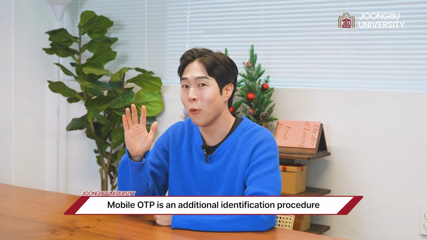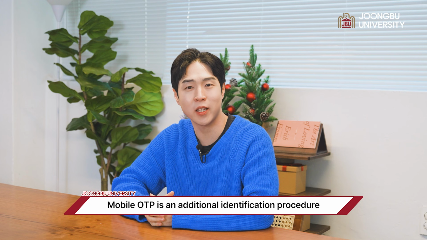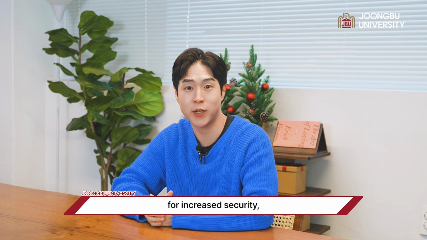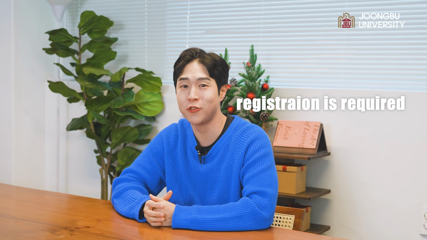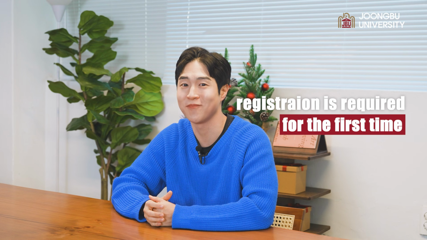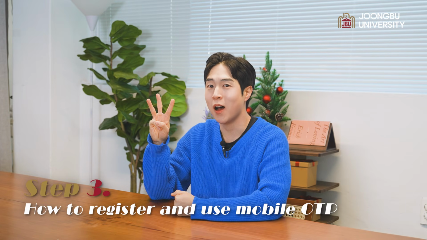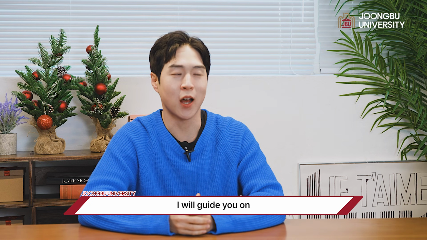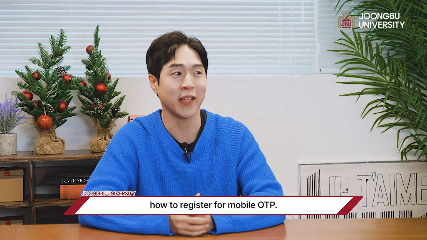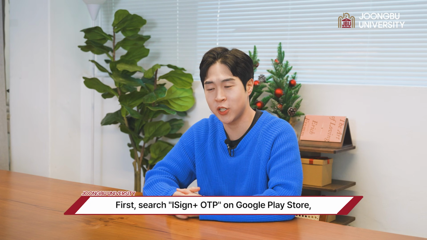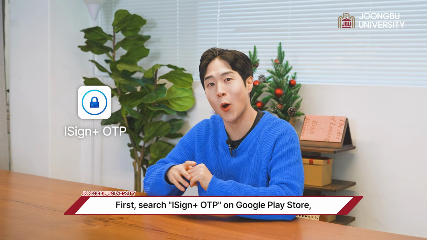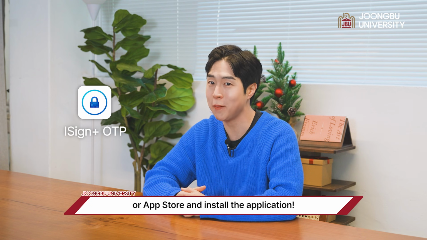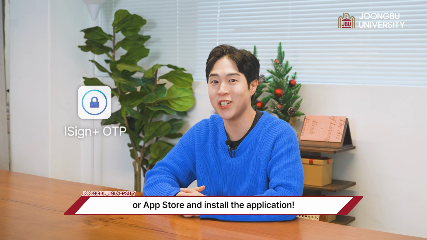Hold on a second. Mobile OTP is an additional identification procedure for increased security, and registration is required for the first time. Step 3. How to register and use mobile OTP. I will guide you on how to register for mobile OTP. First, search iSign plus OTP on Google Play Store or App Store and install the application.